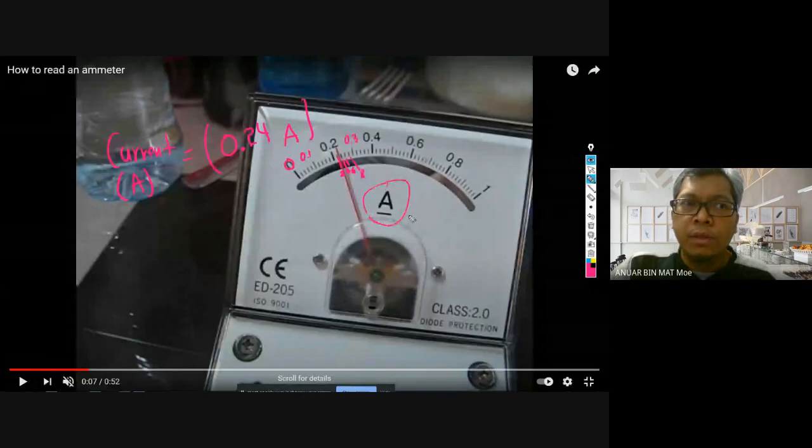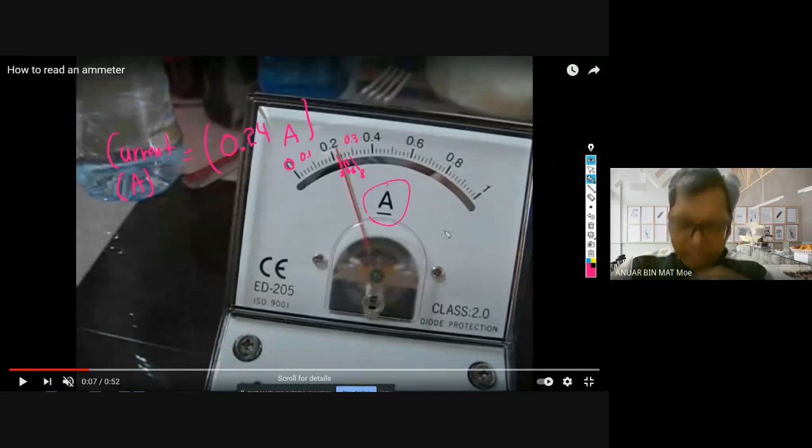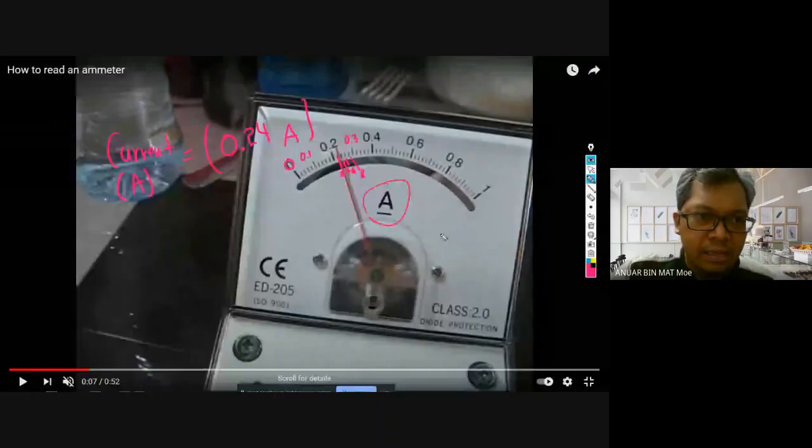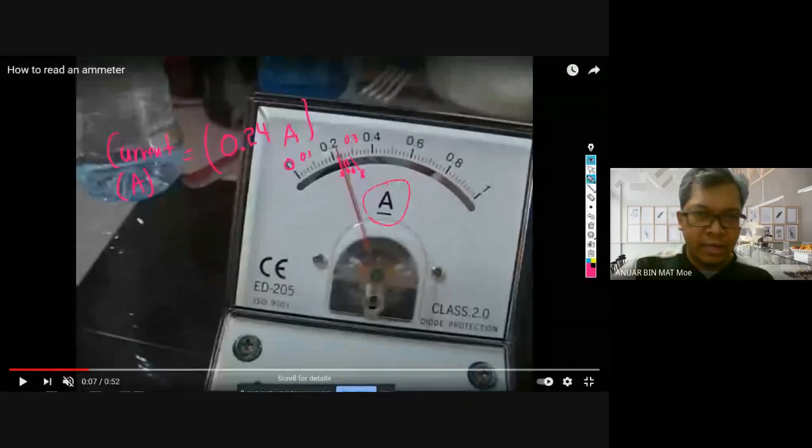So if you use the digital one, very accurate. But never mind, the digital one is later, but this is how you read the ammeter. This is how you take the reading of current. Current is A. The unit, the symbol is A. The capital A, not the small a. Remember. Can you understand this? So this is 0.24 A.